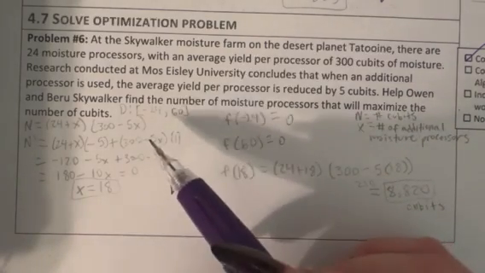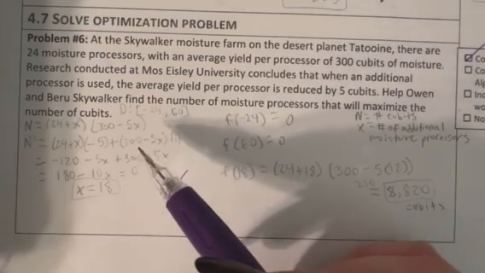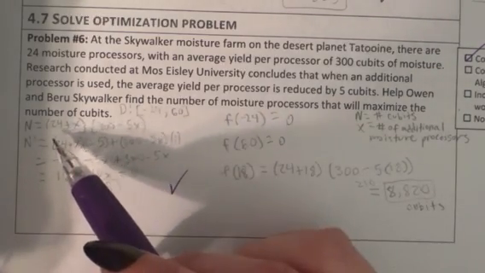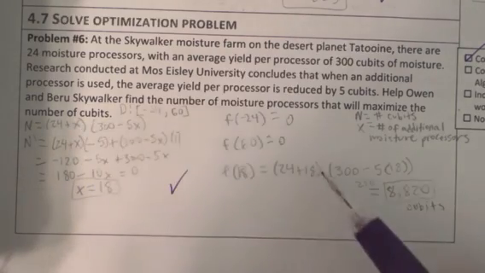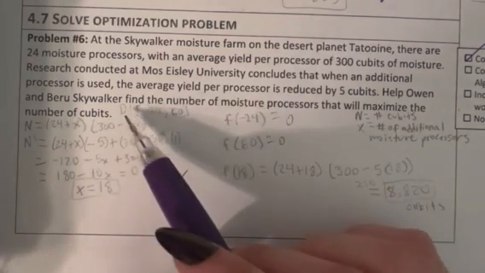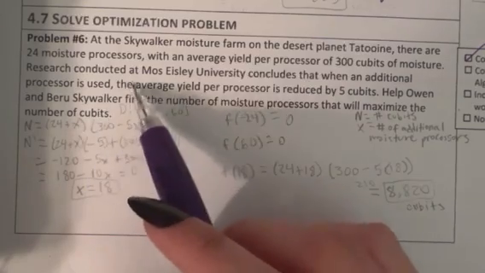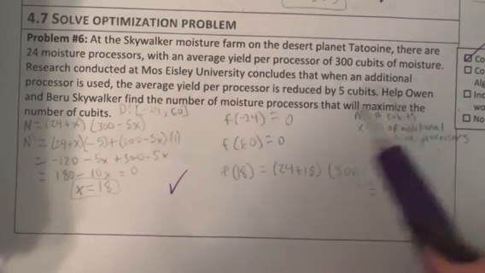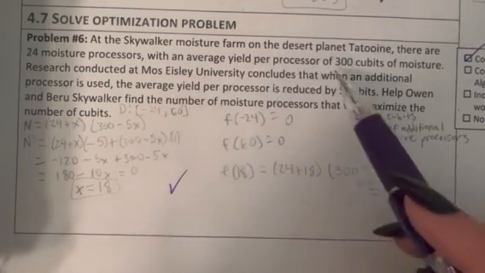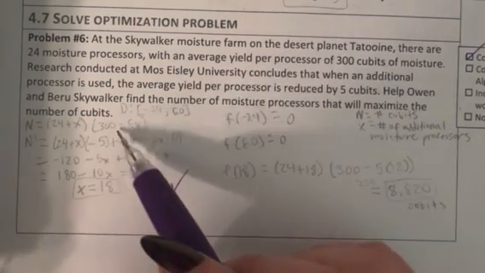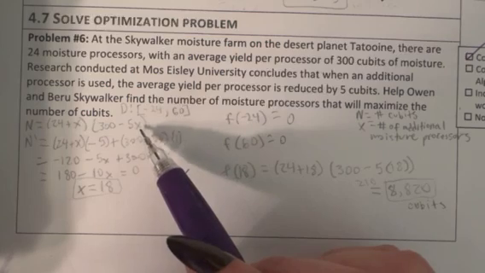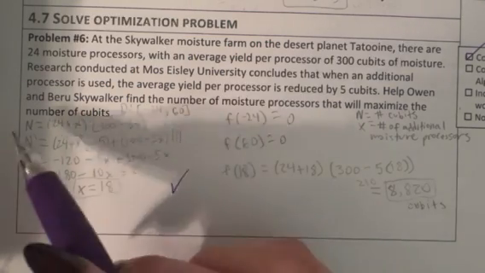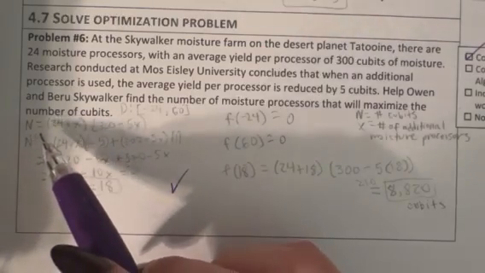Next, we're going to create an objective equation. So we are going to do 24 plus x, x being the number of moisture processors, because every time we add one moisture processor, we're going down 5 qubit units. So we're also going to do 300, which is the initial, minus 5 times x, because every time you add one x, it's going to bring the total number of N down by 5.